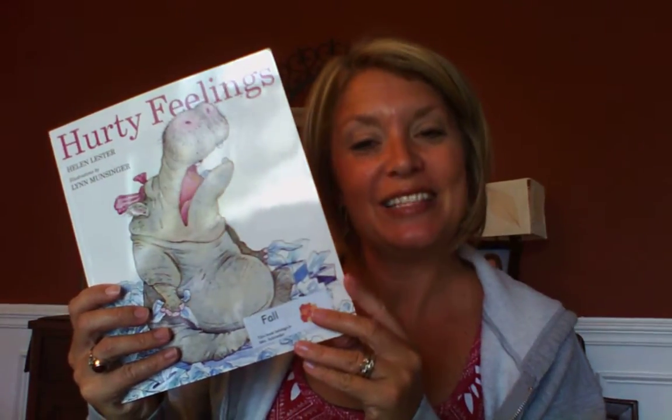And then the last book that I want to share with you is probably my favorite, only because the cover is so darn cute and I love the character Fragility. This is a book called Hurty Feelings by Helen Lester. Let me show you what you'll get in my unit for just the book for Hurty Feelings. There's several activities for each and every book that I just listed, but these are the ones that are just for Hurty Feelings by Helen Lester.